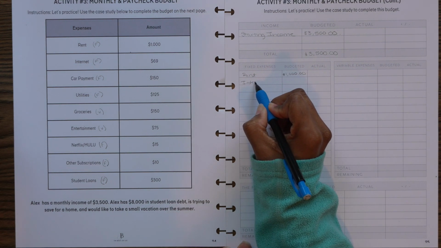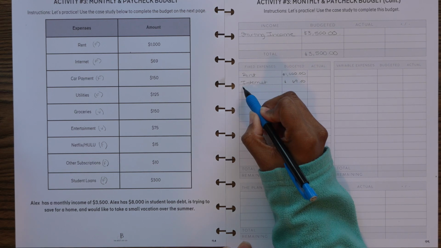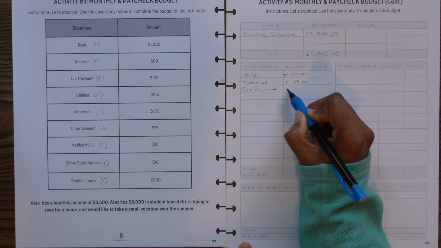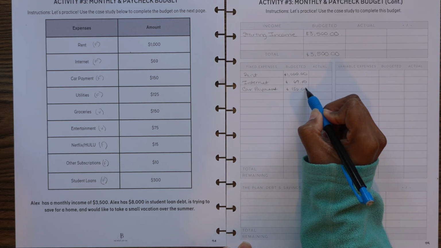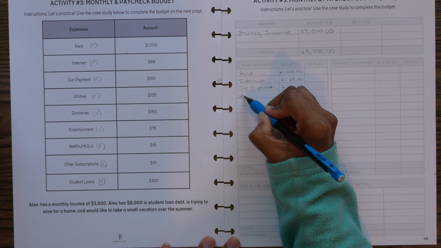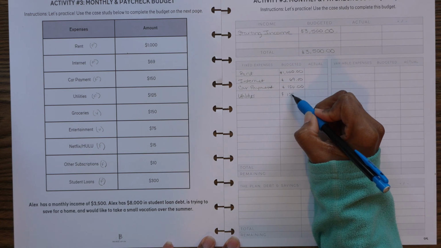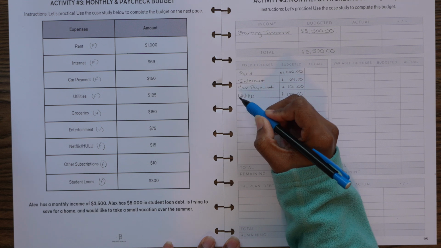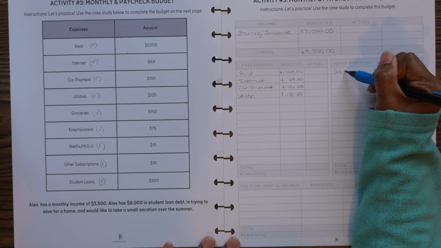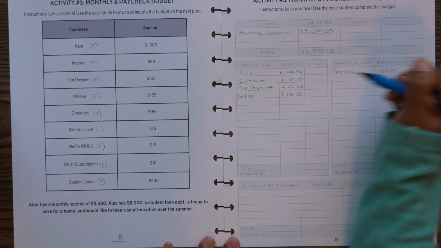Internet is $69. Car payment is $150. Utilities is $125. Variable expenses is groceries, and that's $150.